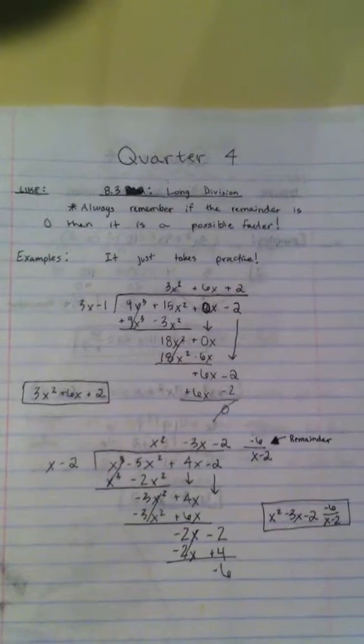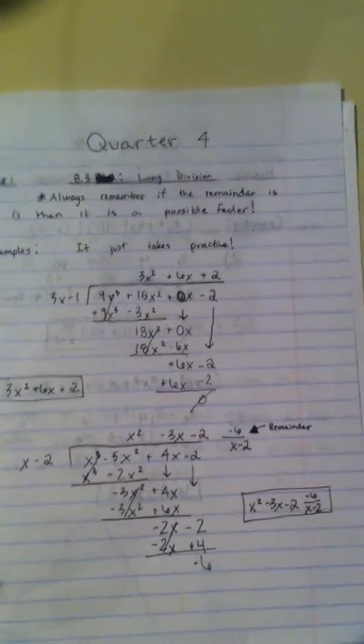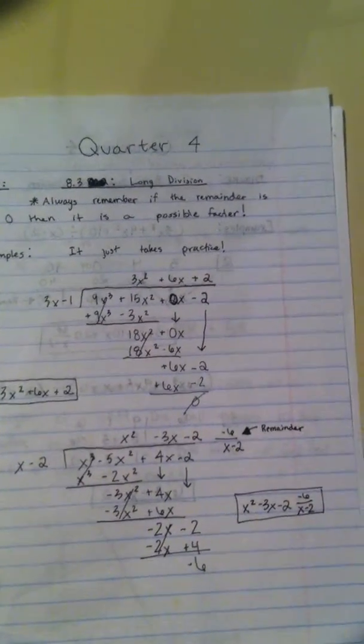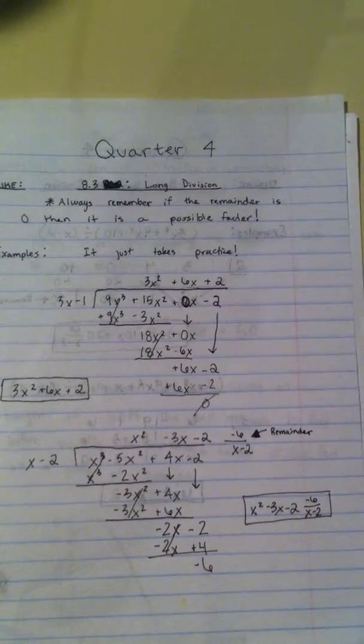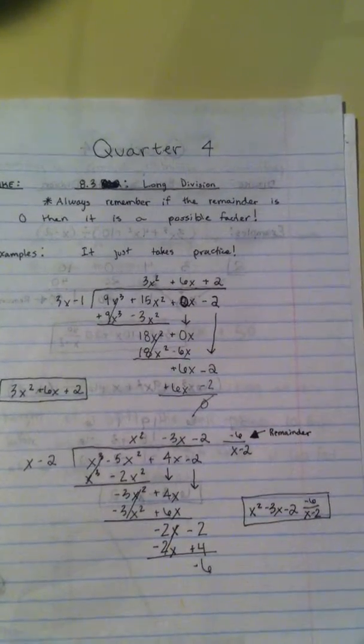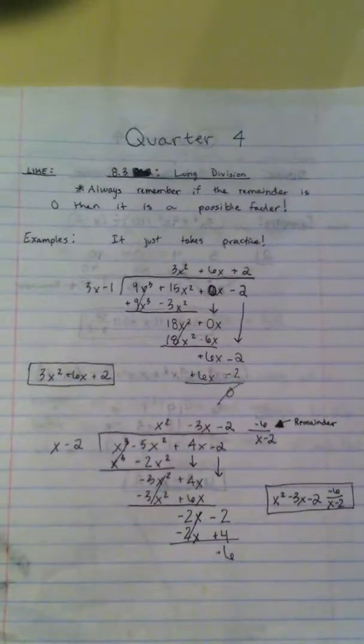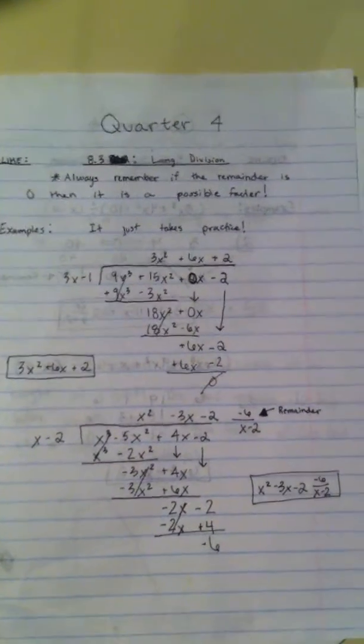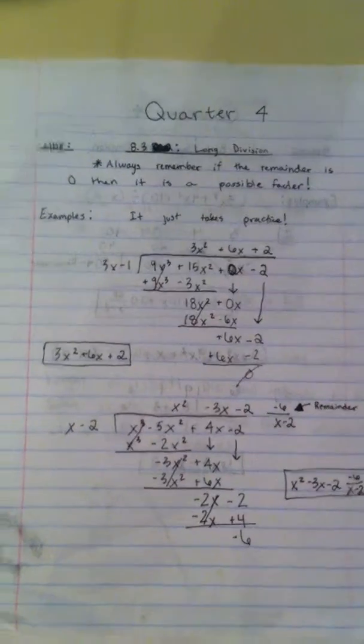And last quarter, quarter 4, I did long division, something we just recently did. For this one, you need to always remember if the remainder is 0, then that is a possible factor. This one, again, just doing a couple examples to get it down.